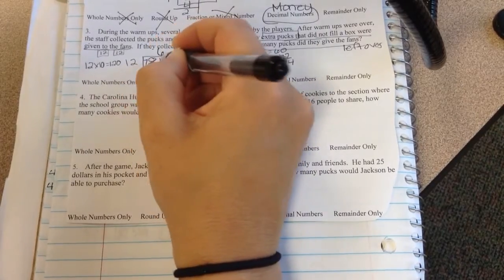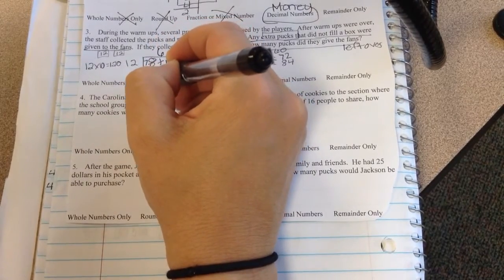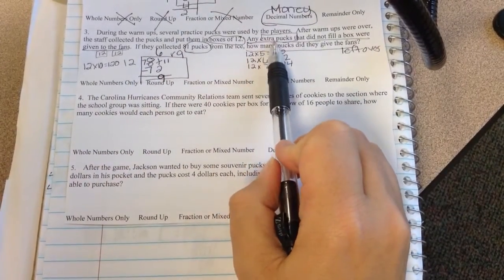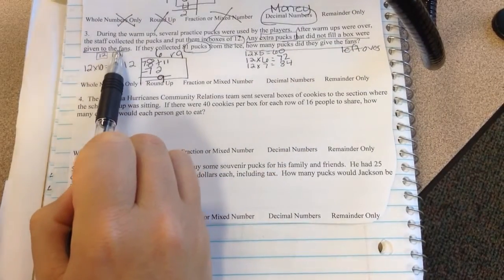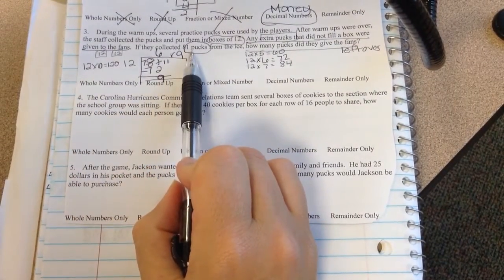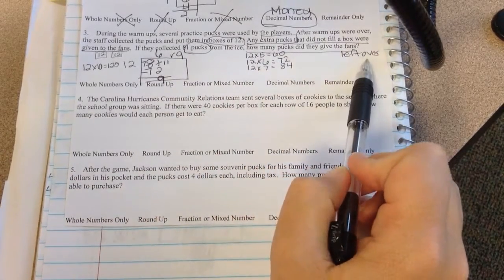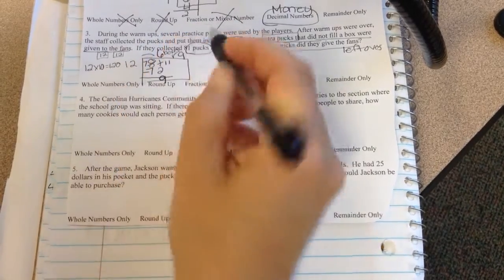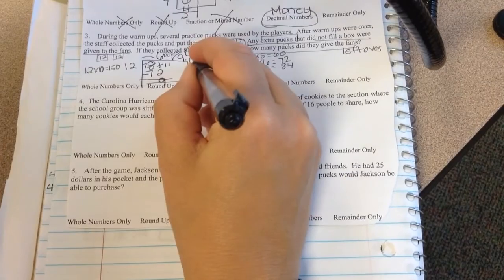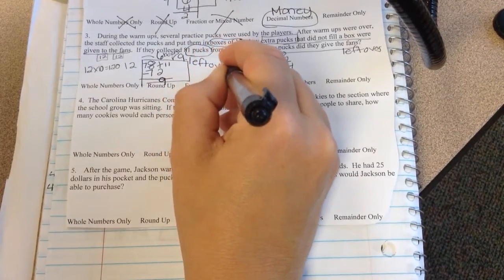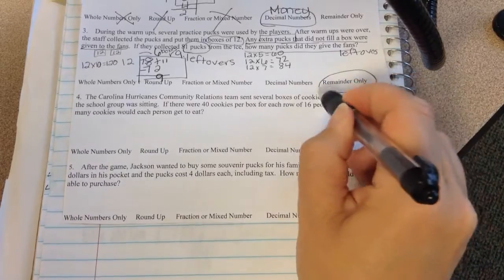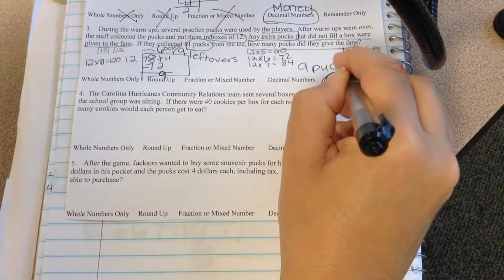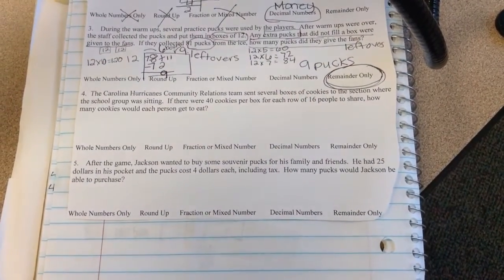Subtract 7, make this an 11. 11 minus 2 is 9. But what was the question? Any extra pucks that did not fill a box were given to the fans. If they collected 81 pucks from the ice, how many pucks did they give the fans? These represent the number of boxes. These represent the leftovers. So how would I answer that question? Remainder only. So 9 pucks they gave the fans. So this is one where I would use the remainders.